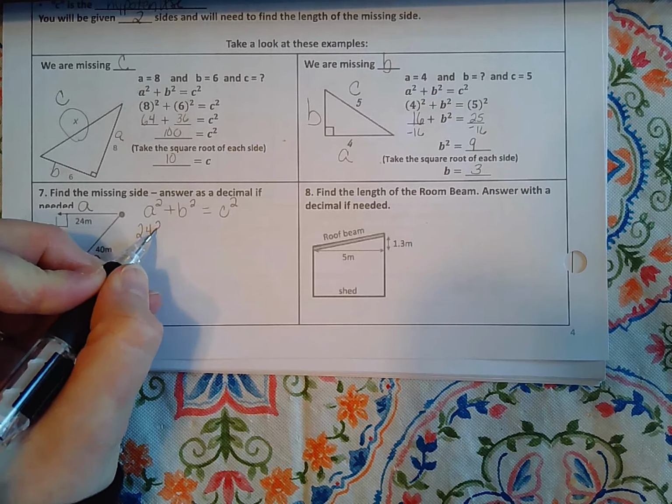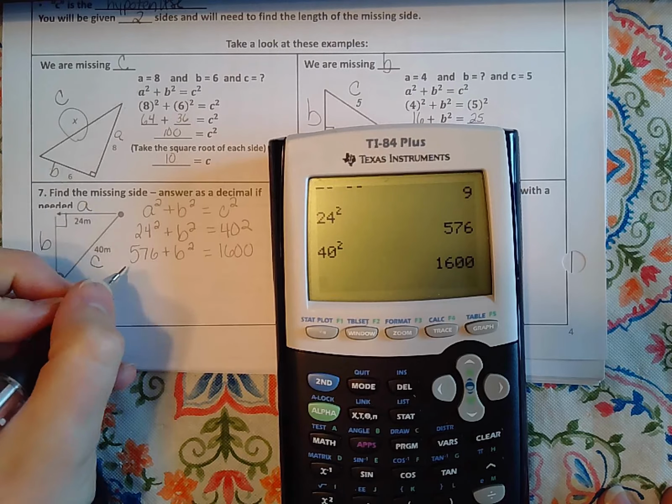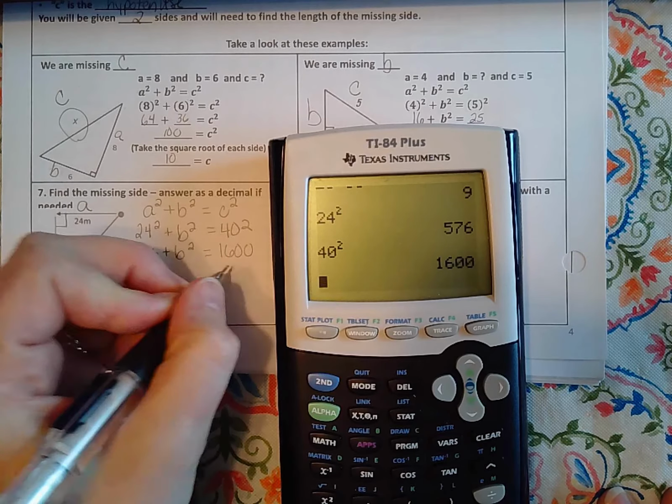Now, we can use our calculator to do 24 squared, 576. Drag down that B squared. And use your calculator for 40 squared, 1600. How do I move this 576 over? Answer is minus or subtract.